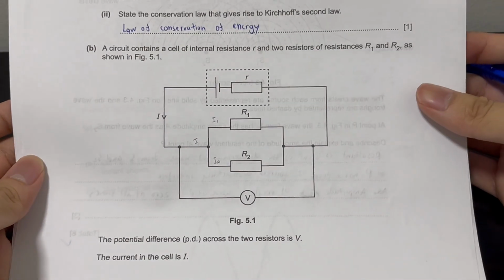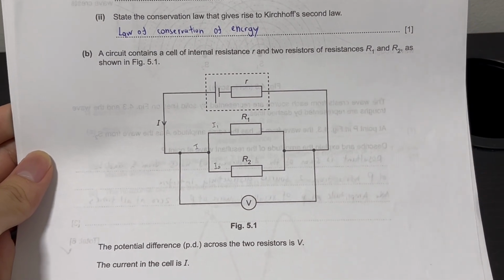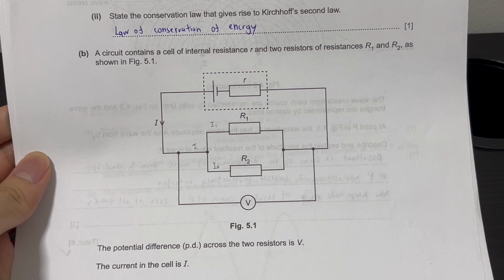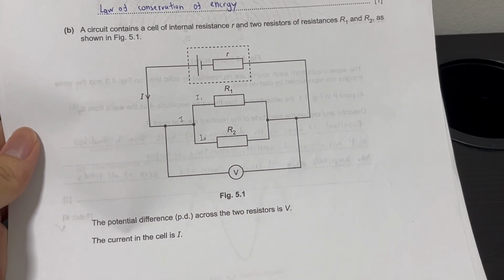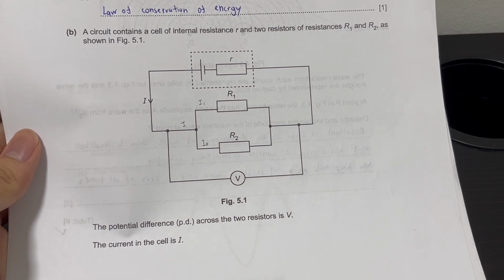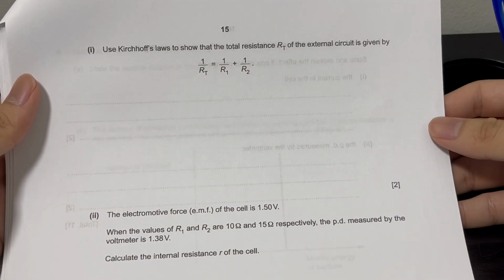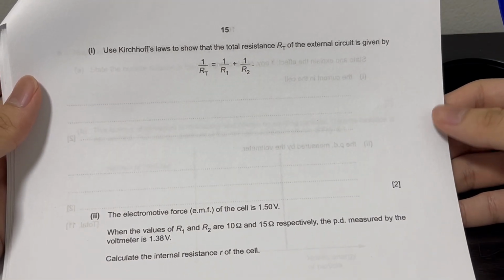Okay, a circuit contains a cell of internal resistance r and two resistors of resistances R1 and R2 as shown. The potential difference across the two resistors is V, the current in the cell is I. So we have to show that the total resistance of the external circuit is given by this.